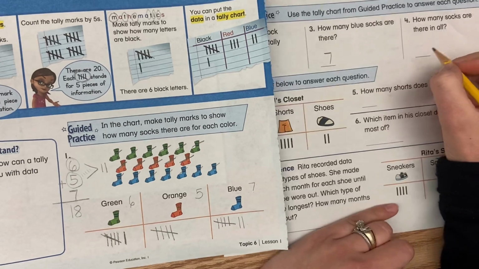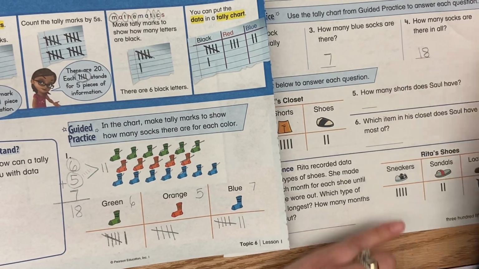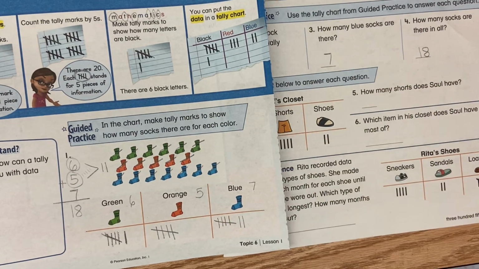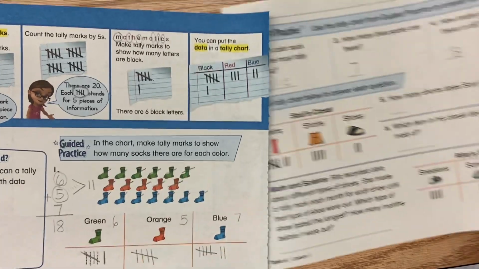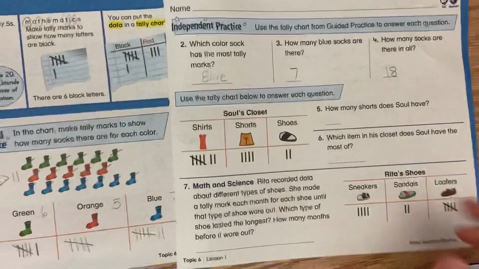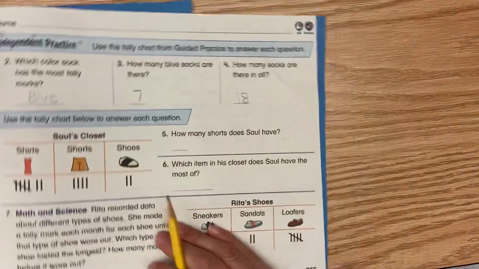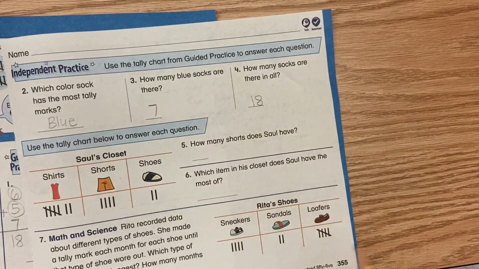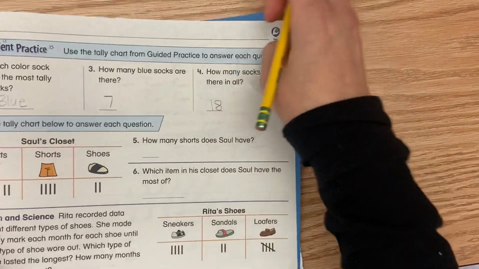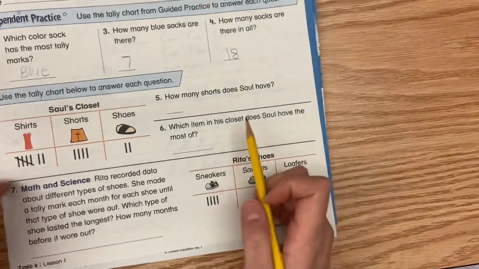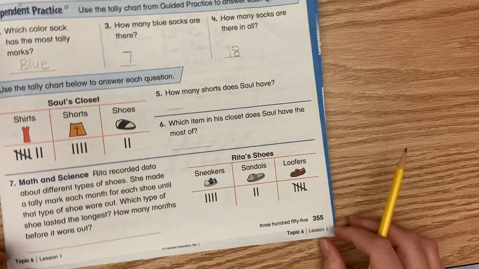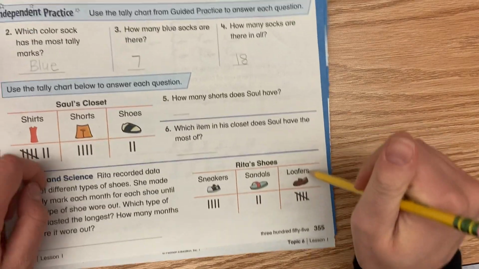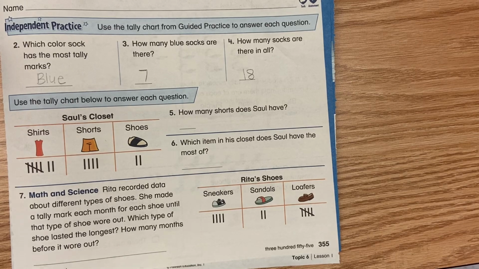There are many different strategies, boys and girls, that you can use. You can use your cubes, counters, draw a picture, okay? All right, so by organizing the information, it was much easier for me to answer the questions about the data. Now what you're going to do is use the information they have in the tally chart to answer the rest of the questions on page 355, okay? Make sure you show your work when you're done.